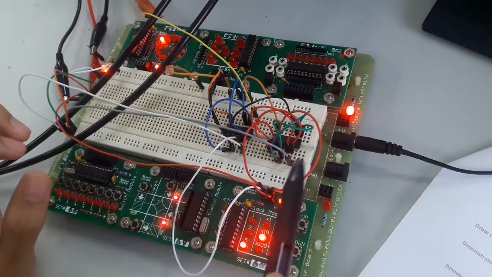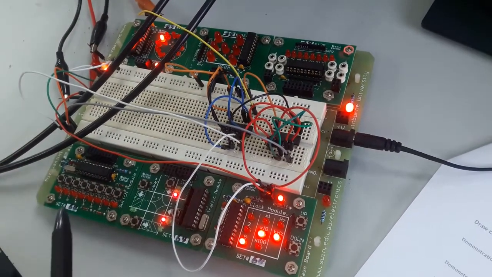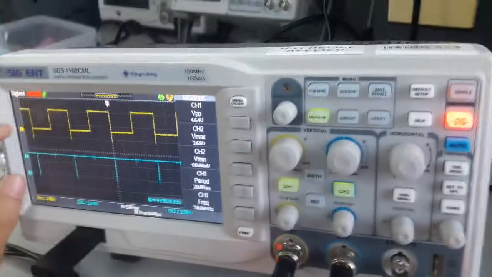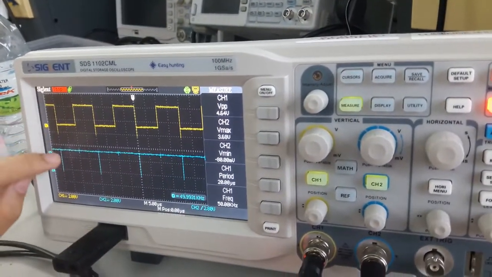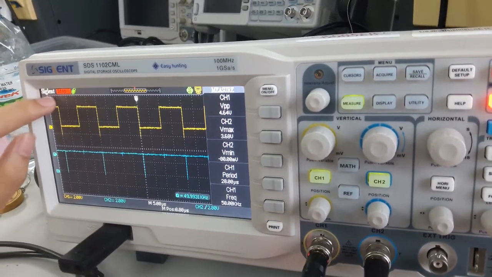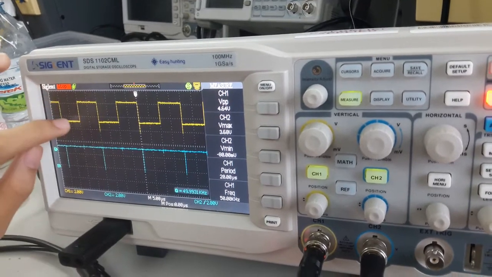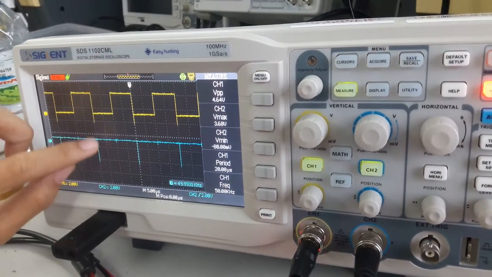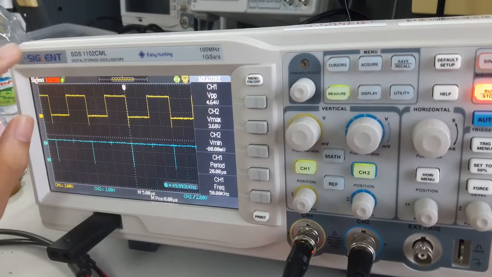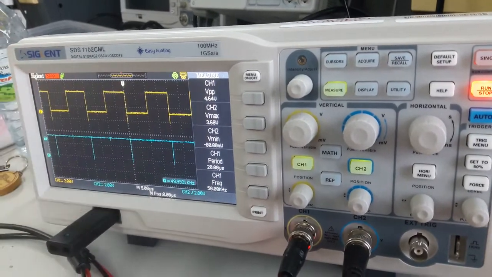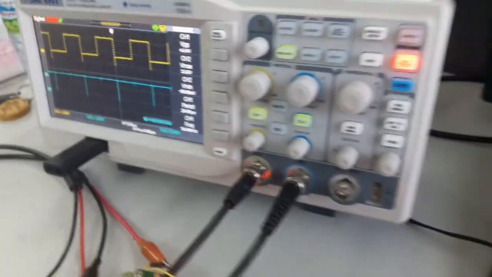After we design this circuit, we can see that the hazard happens when the value of B changes from 1 to 0. You see the hazard happens when the value of B changes from 1 to 0. And that's it.